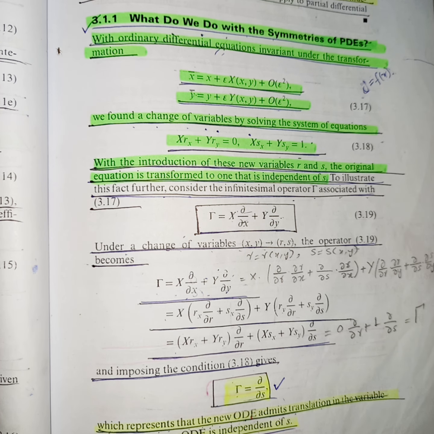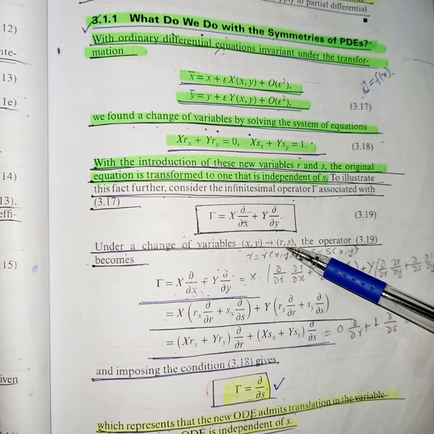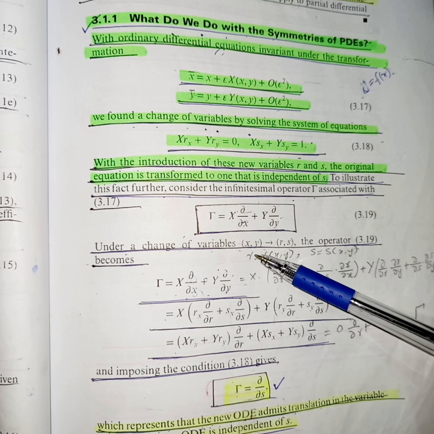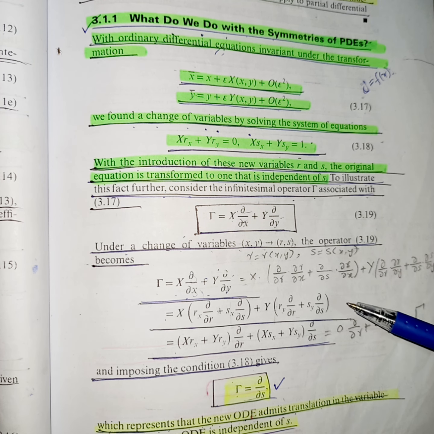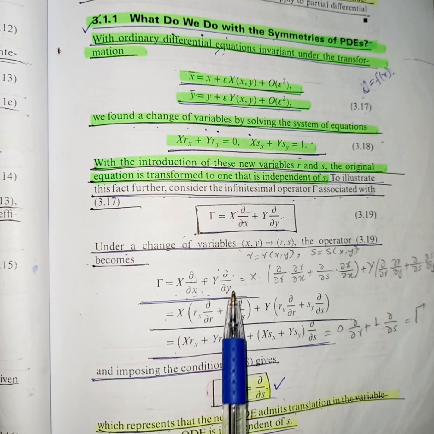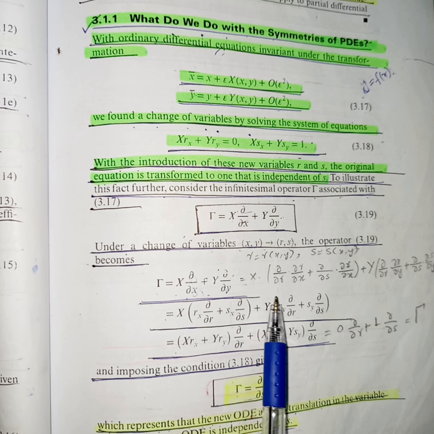So gamma is written in equation number 3.19, and we want to apply the change of variables technique, meaning we want to convert x, y to variables r and s, where r is a function of x and y and s is also a function of x and y. So we will write partial by partial x and partial by partial y using the chain rule in terms of r and s.